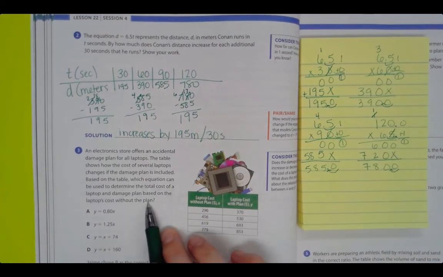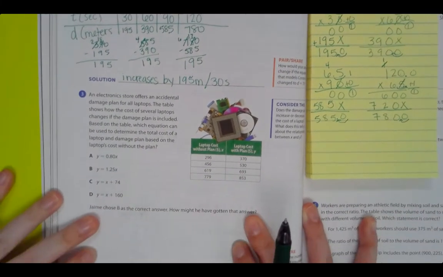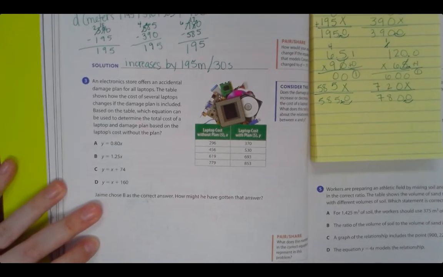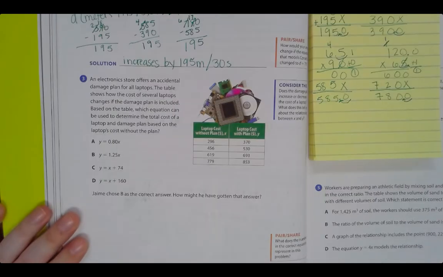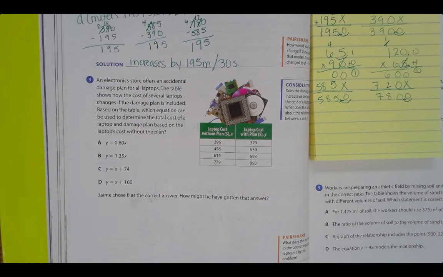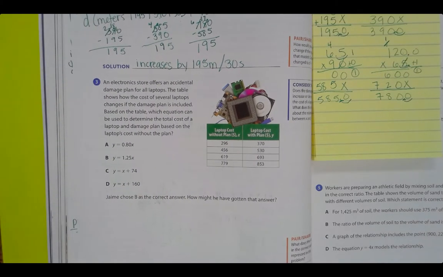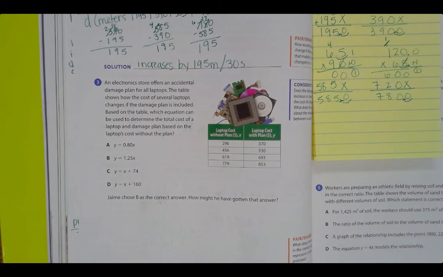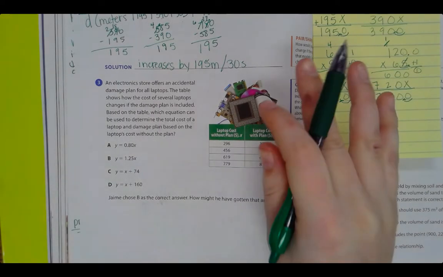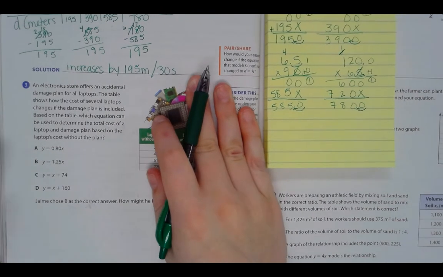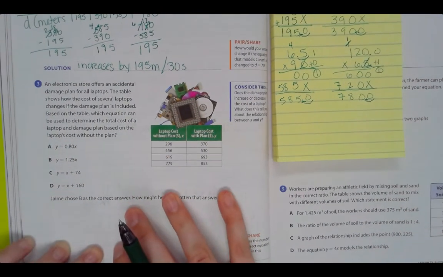All right, number 3. An electronics store offers an accidental damage plan for all laptops. The table shows how the cost of several laptops changes if the damage plan is included. Based on the table, which equation can be used to determine the total cost of a laptop and damage plan based on the laptop's cost without the plan?